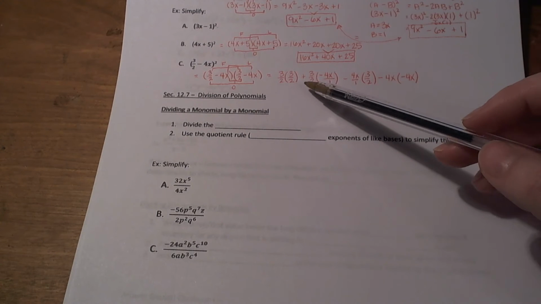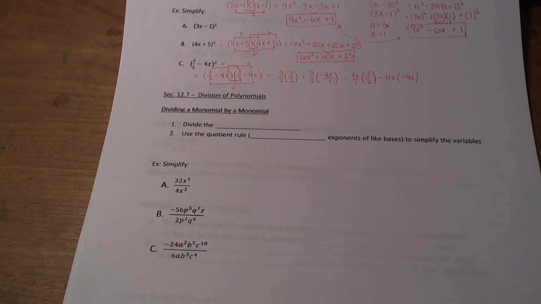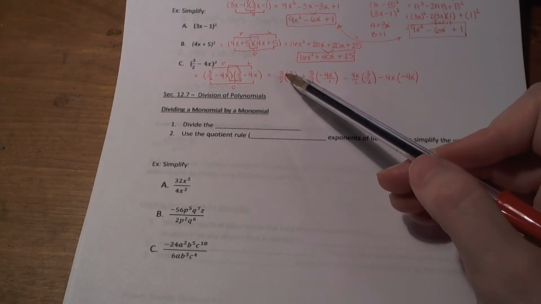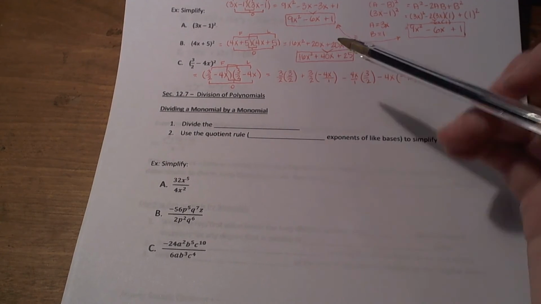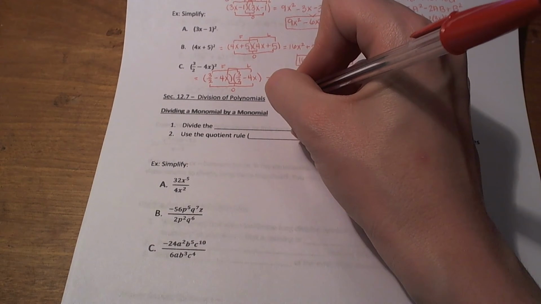So that's just writing out the FOIL, and now I'm going to do the multiplication for each of these sets of monomials. So remember, with fraction multiplication, you do not have to have a common denominator. You just have to do top times top over bottom times bottom and reduce. So for the first set, 3 times 3 on top is 9, over 2 times 2 on the bottom is 4.